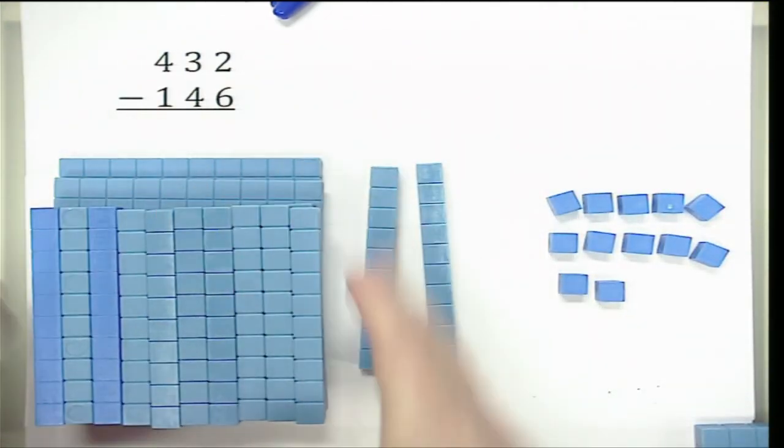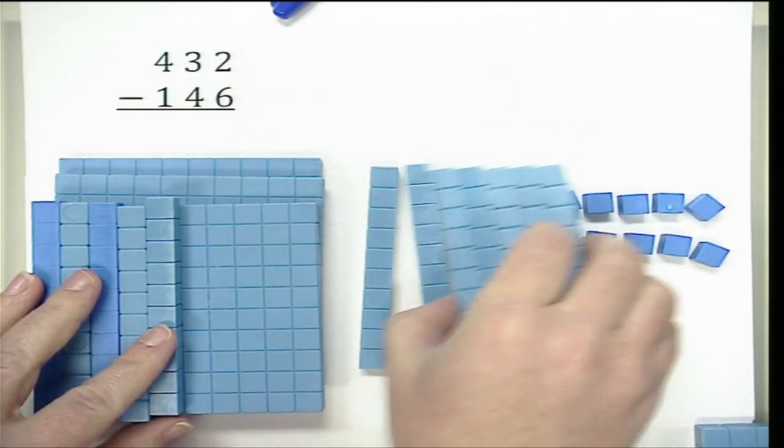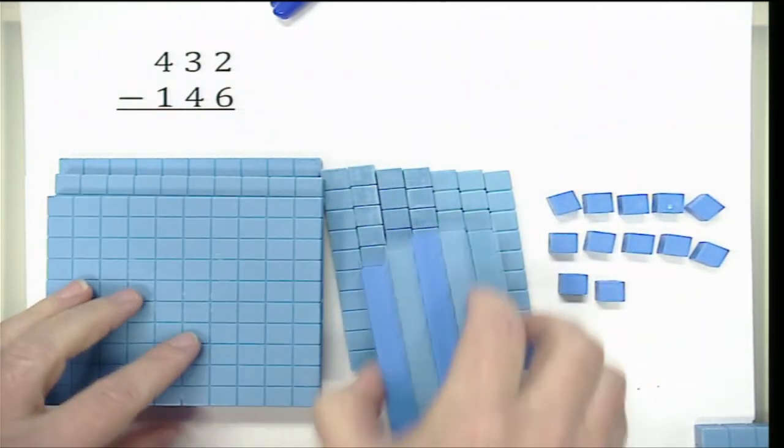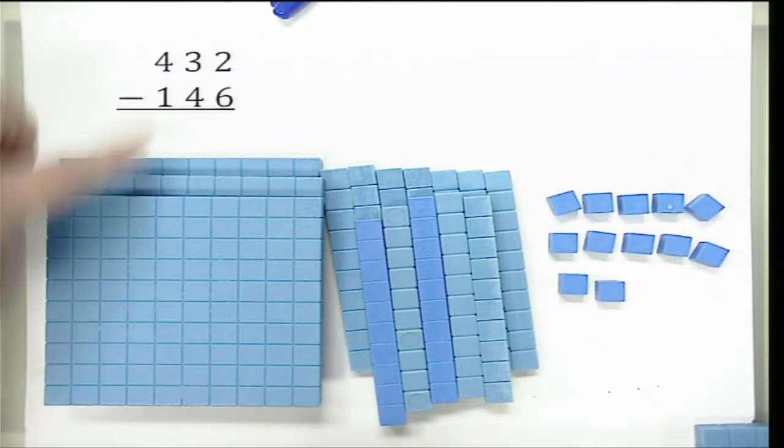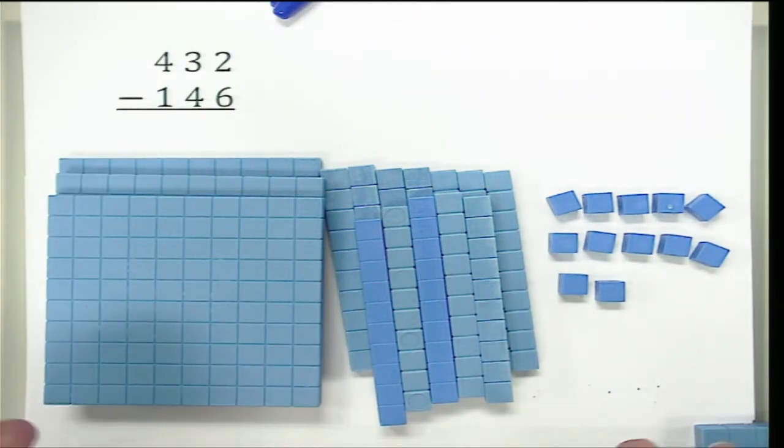It looks like it matches, and again, it's important for students to see that correlation. Okay, and can I take 1 from what is left over in my hundreds? The answer is yes, so we're ready to subtract.